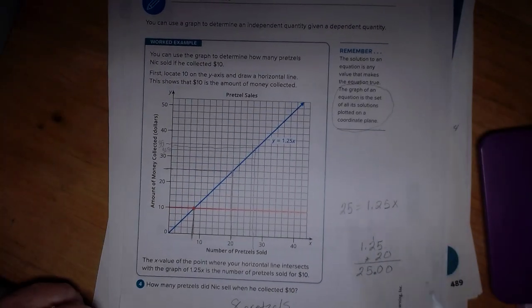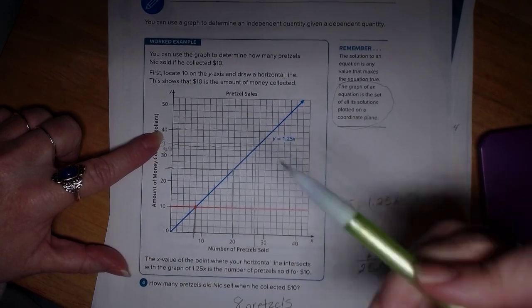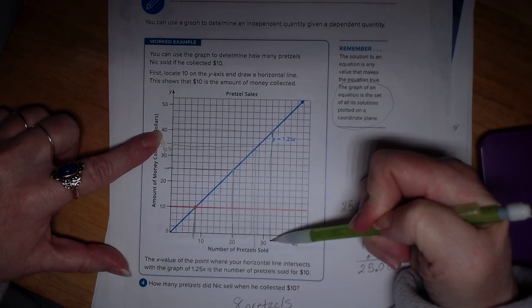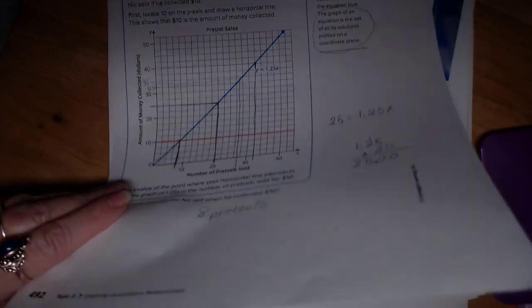Okay, C, $40. Well, that one should be pretty easy. We're going to go straight across. $40 crosses it right here, which I will then follow down. And it looks like we're at 32 pretzels. Does everybody see that?